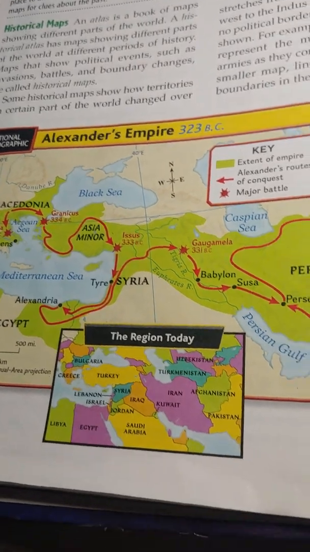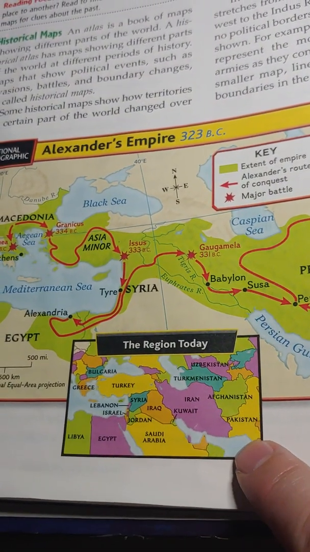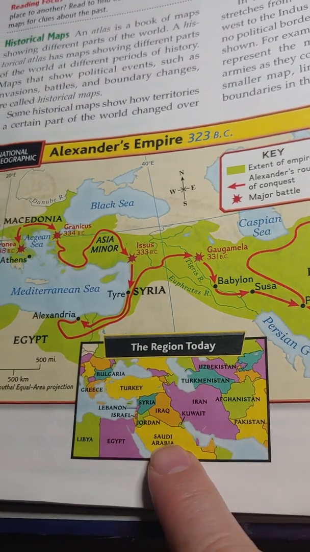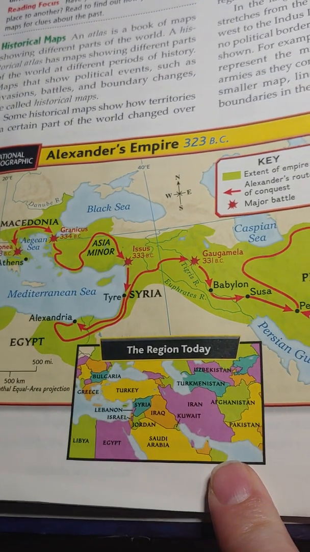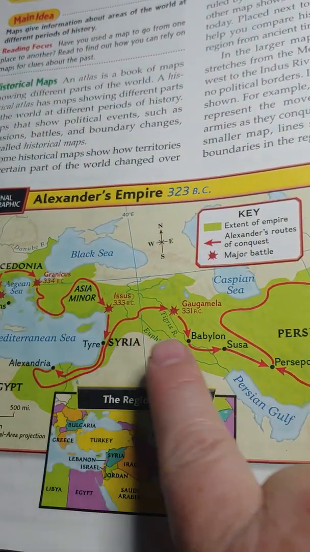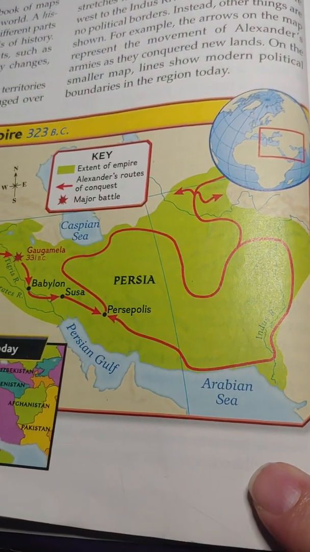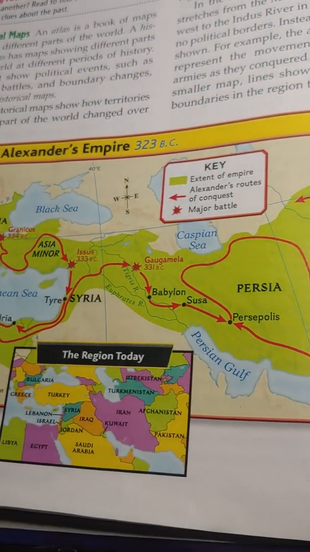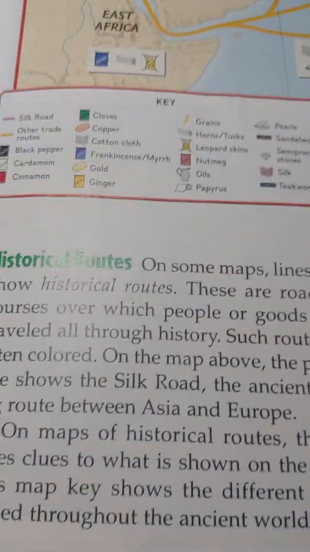Okay? And when they talk about the smaller map, they're talking about this. This is the same version of this map, but it's what it looks like today. So we have Saudi Arabia here, Egypt, Turkey, places we can find on our current map. They didn't have those boundaries, obviously, when Alexander was taking over all of this area. And there's a lot of area. Okay? All right, moving on.